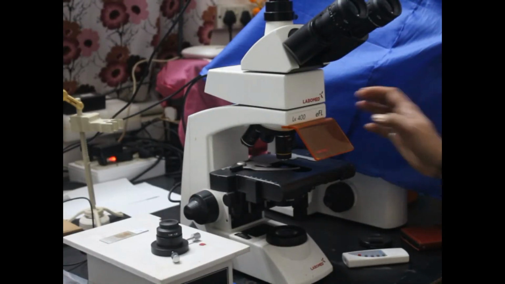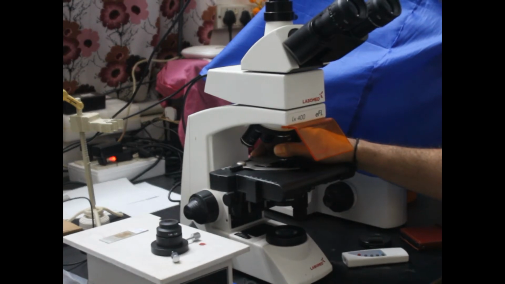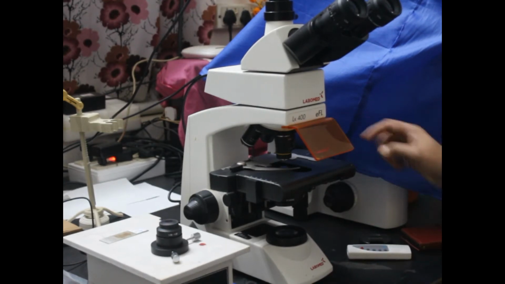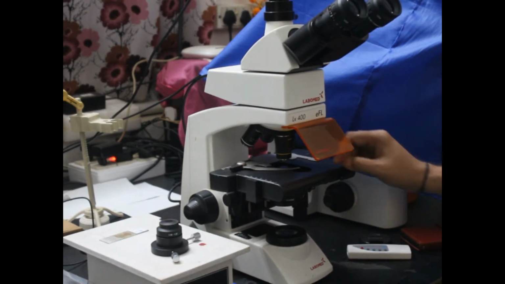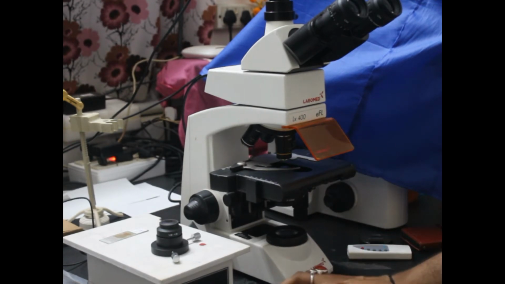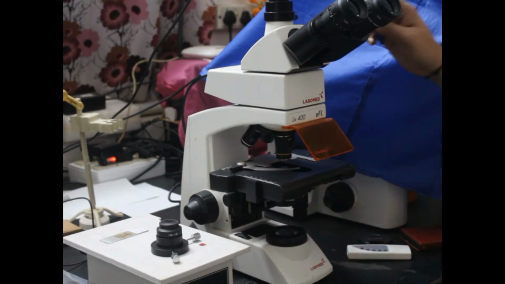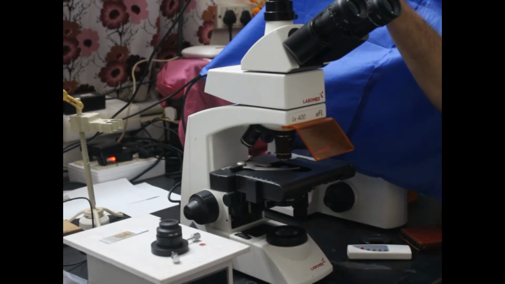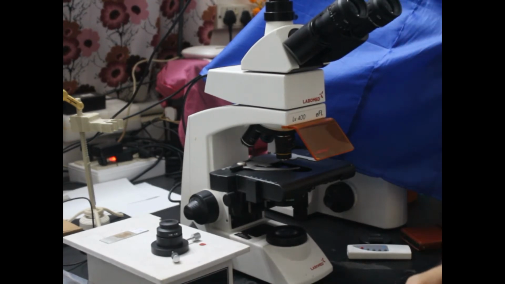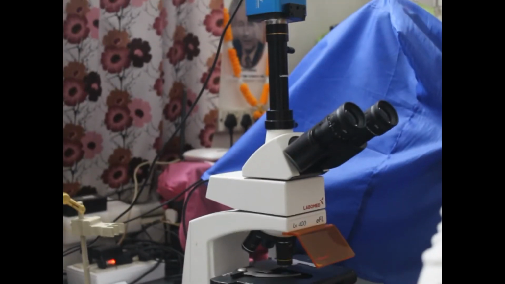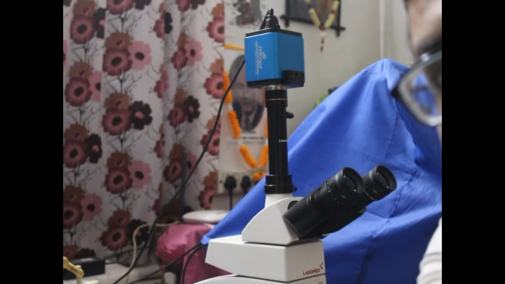Hello friends, so this is our bright field, dark field and fluorescent microscope. This is the upright microscope, as you can see. These are the objectives. There are 4 objectives, and this is our eyepiece, the binocular at the top. This is the triangular head, and above it you can see the camera.